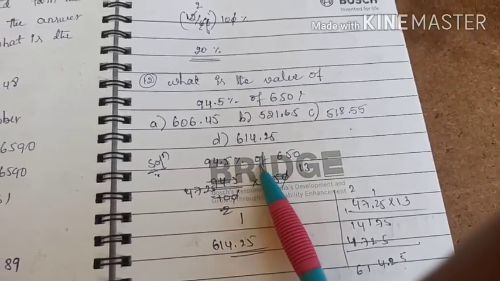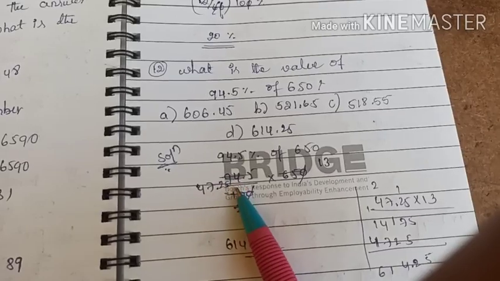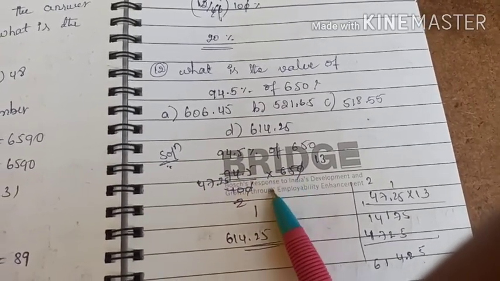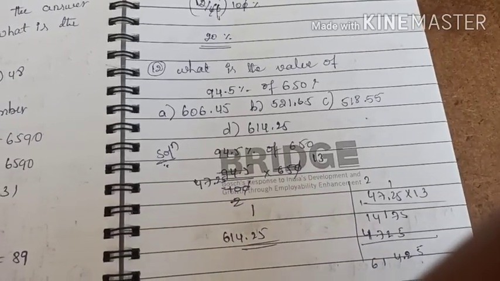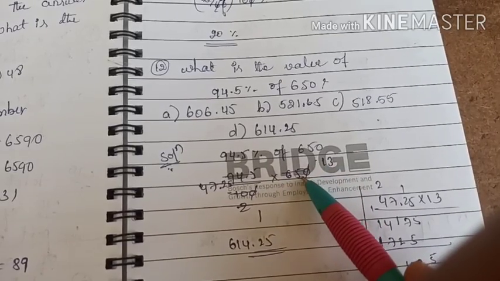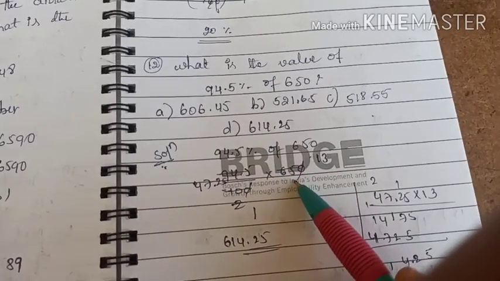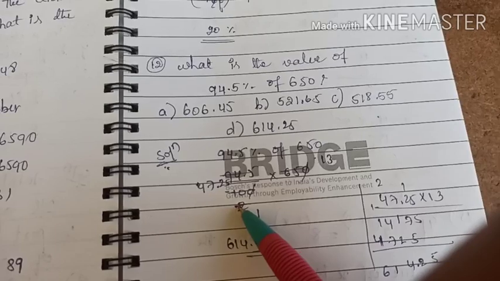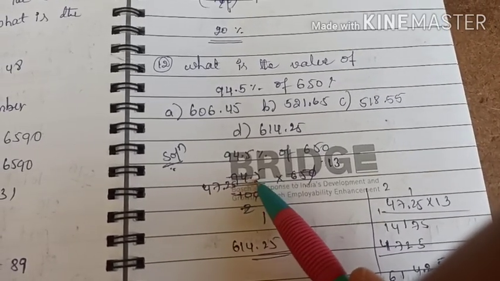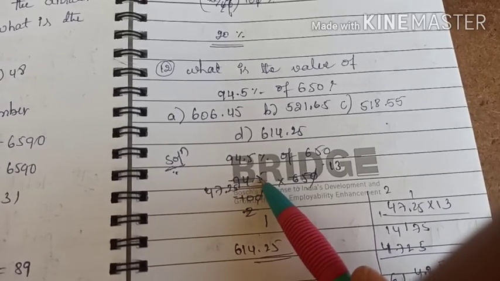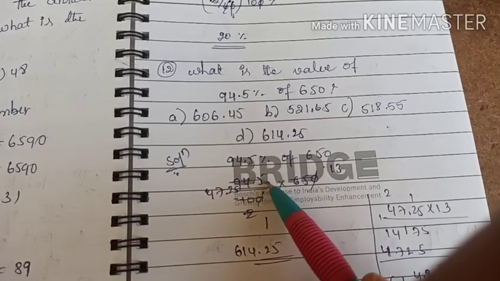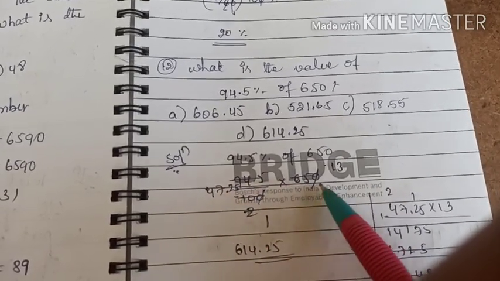Percent is nothing but into 650. 94.5% is nothing but 94.5 by 100 into 650. 0 0 will get cancelled, and 5 twos are 10, 5 ones are 5, remainder 1, 5 threes are 15. Again we need to divide by 2. 2 ones are 2, and 2 fours are 8, 2 sevens are 14, and remainder 0, and again 2 twos are 4, and remainder is 1, 2 fives are 10.